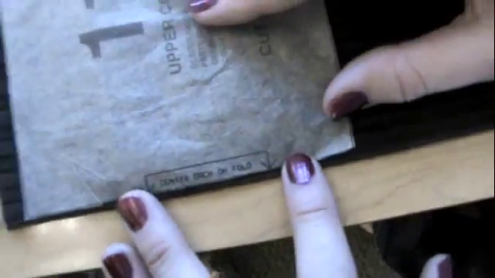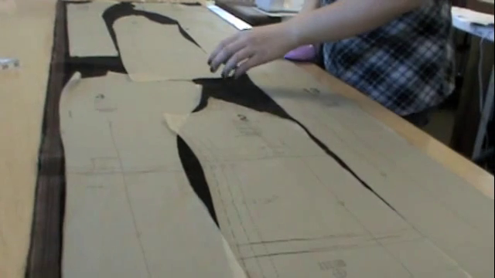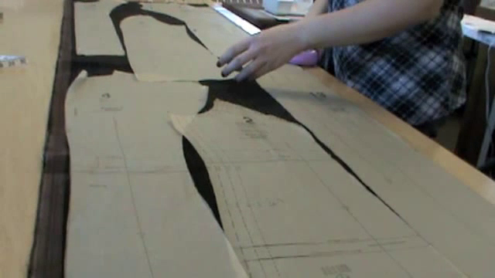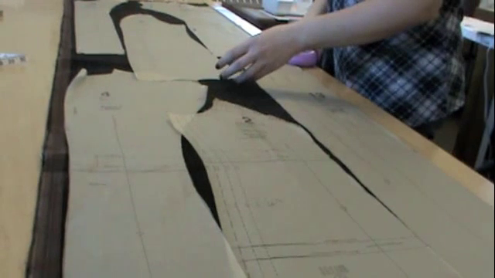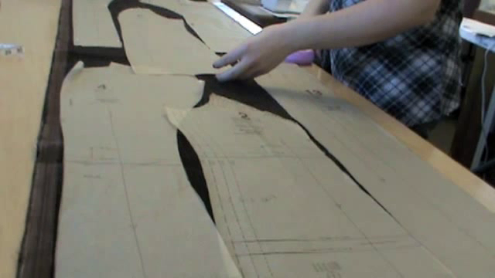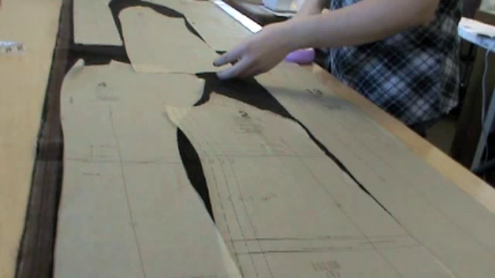Some pattern pieces may require you to place on fold. For this, fold fabric over and then line up directly on fold, pin, and cut out. Adjust patterns so that they do not overlap. If you're working with nap fabrics such as corduroy, make sure pattern pieces align with the nap.